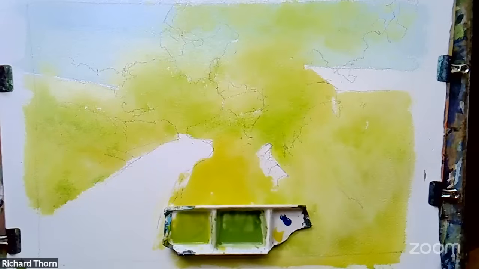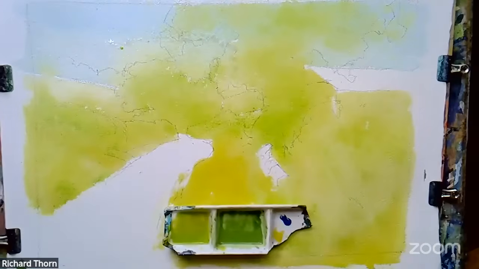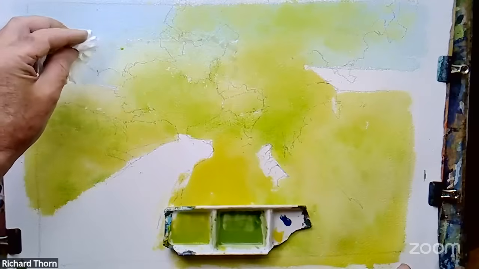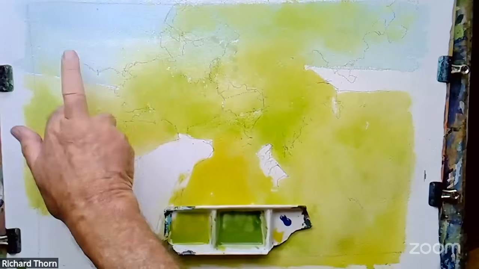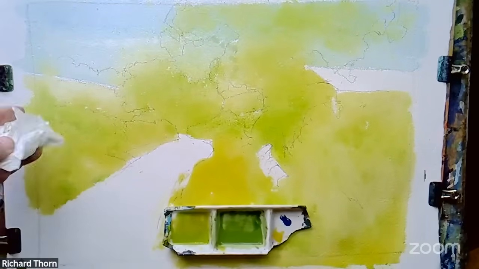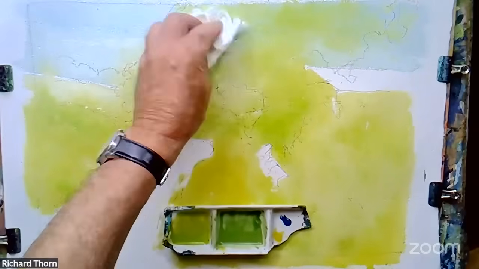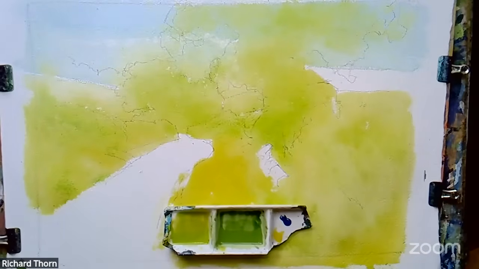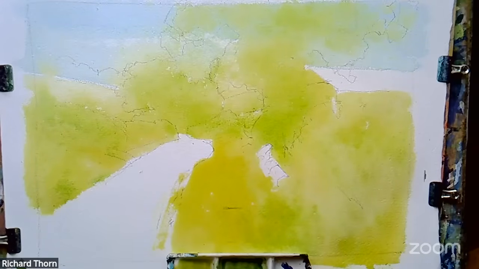But before I do that, I just want to show you the lifting potential of this paper. So if I just do that with some water and lift it out, suddenly it's giving me a little line of clouds, which, all I do is just add some water. So you can see the lifting out potential of this paper.